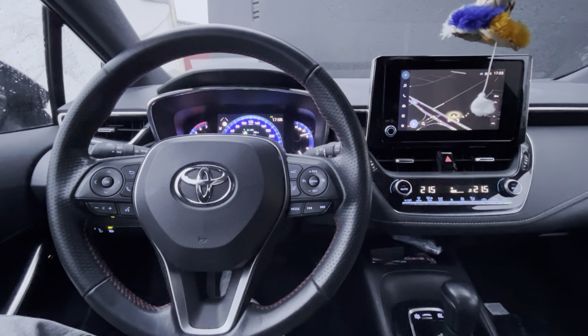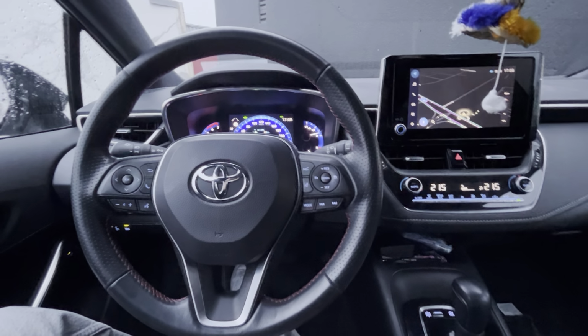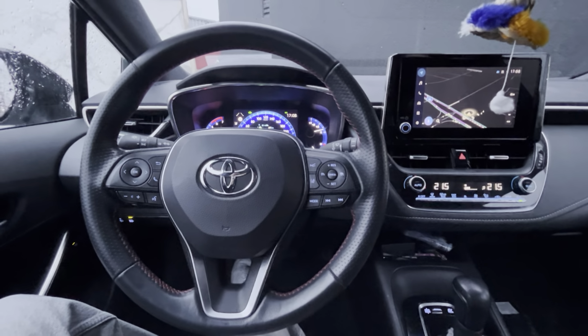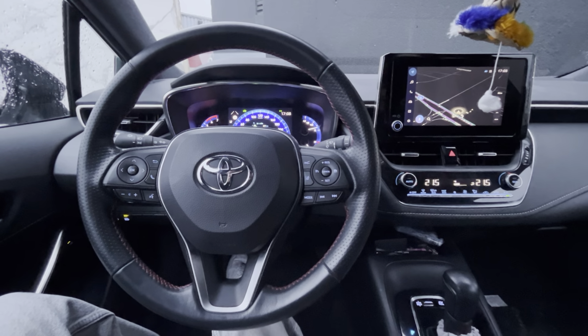In this video, I'm gonna show you guys how you can change the clock on your Toyota Corolla. So if you guys want to learn how to do it, just follow the steps that I'm gonna show you. So what you need to do, guys, is pretty easy.